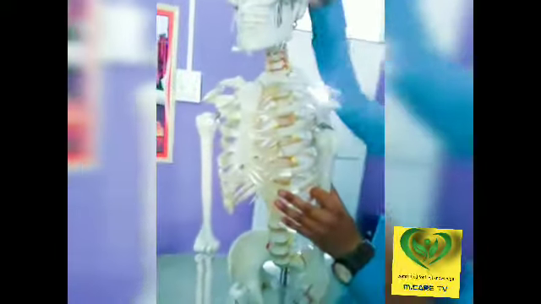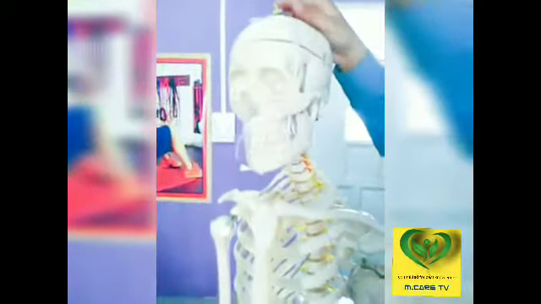Here you can see this is a skull. This is a skull bone. It is a flat type of bone.